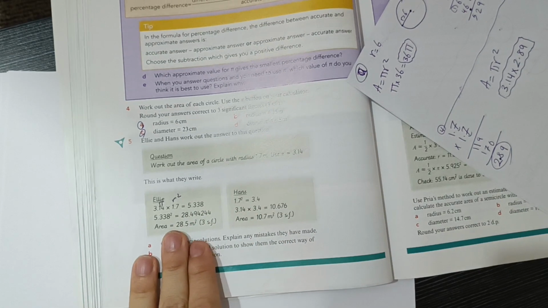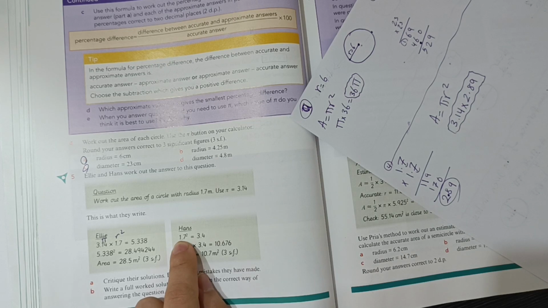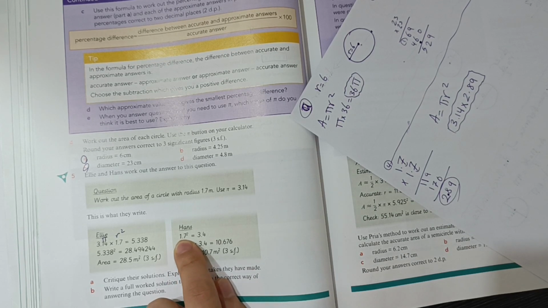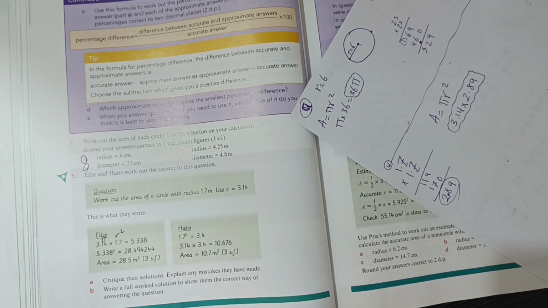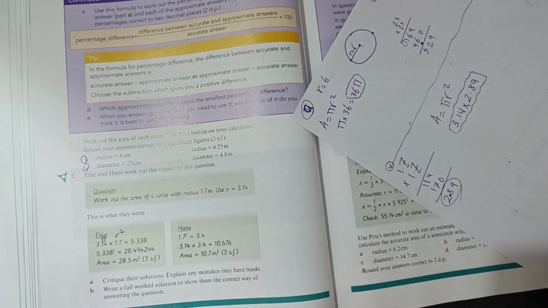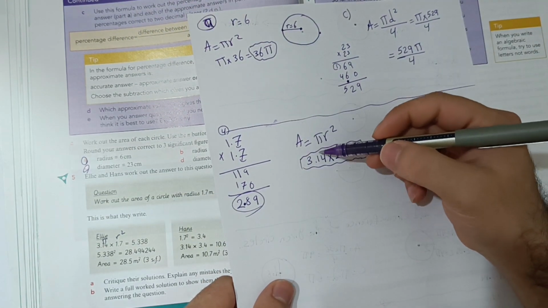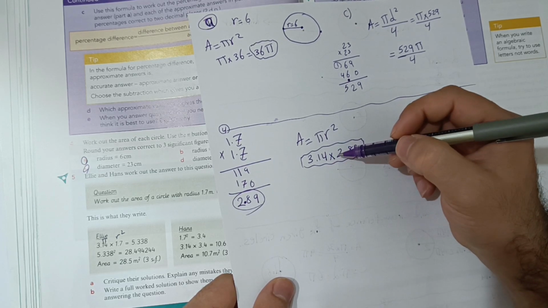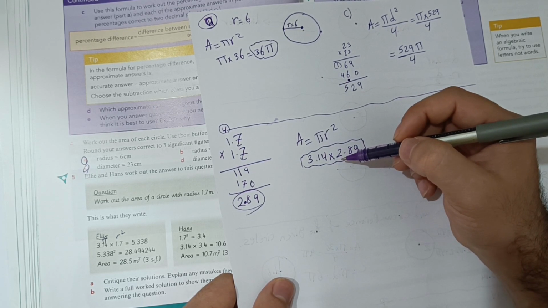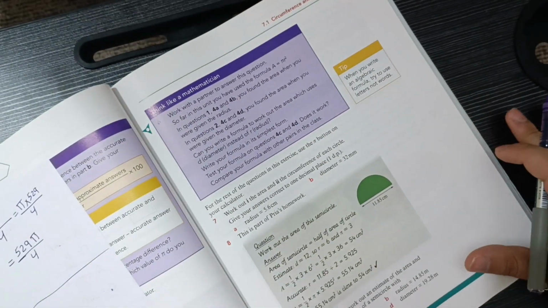And Hans, he miscalculated this radius squared, so 1.7 squared, it's not equal to 3.4, it is equal to 2.89. And here is the final result. Area is equal to pi r squared. Pi is 3.14 times 2.89. So if you multiply these two in your calculator, I'm pretty sure it will give you the final and correct result. Question 6 is your question.